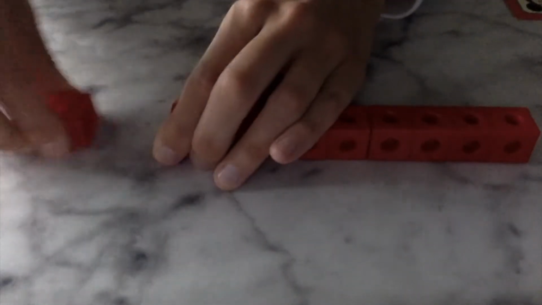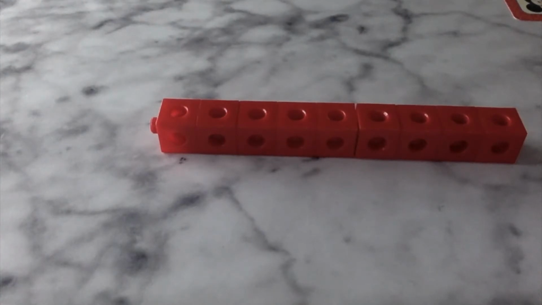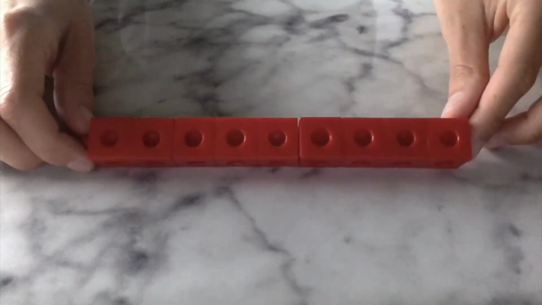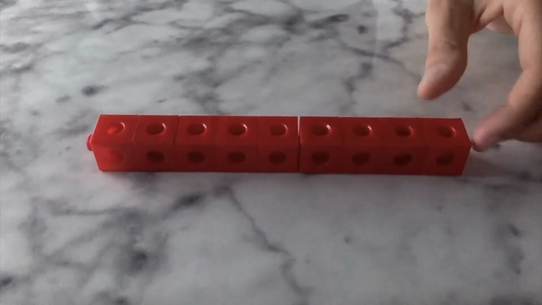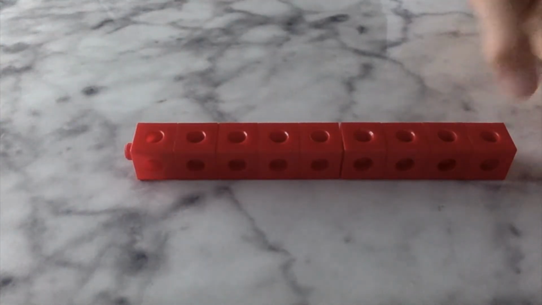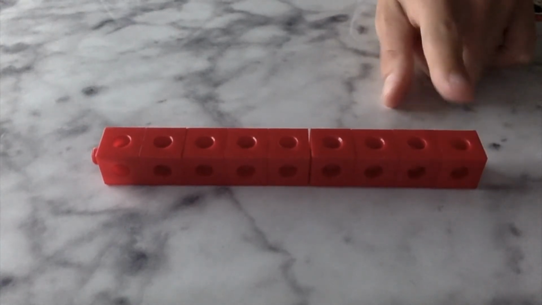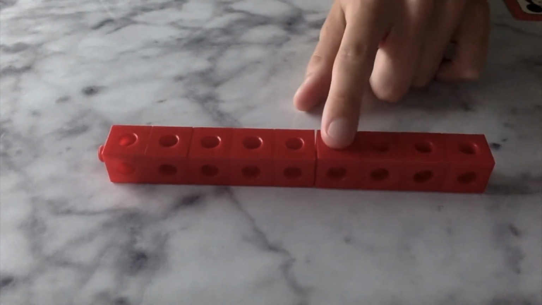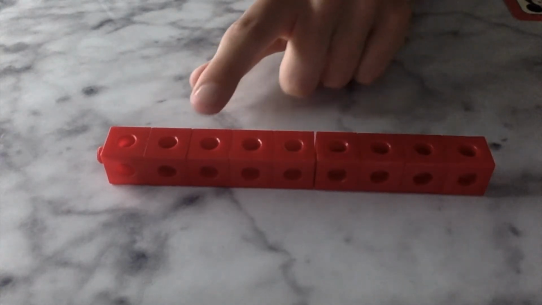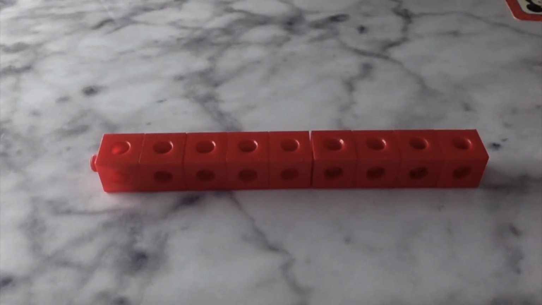I'm just going to take 1 away. I'm subtracting 1. How many do I have left? If I took 1 block away, I subtracted 1 block, how many blocks do I have left? 9. Very good. I have 9 blocks left.